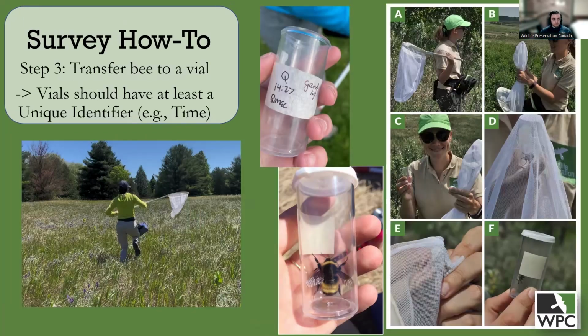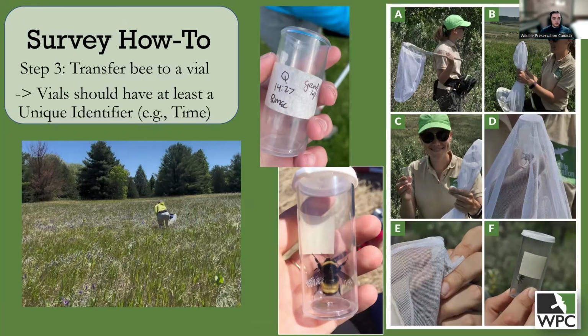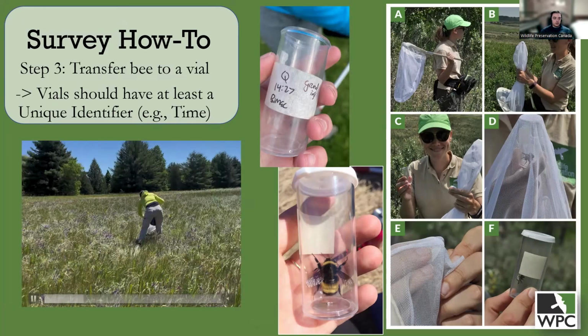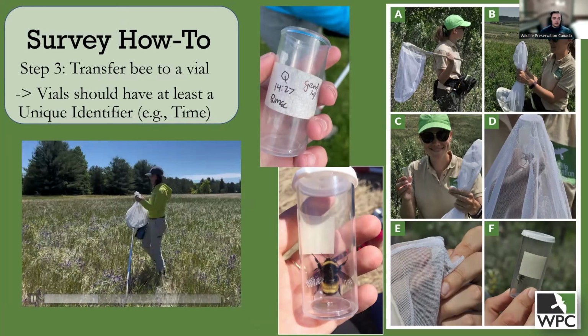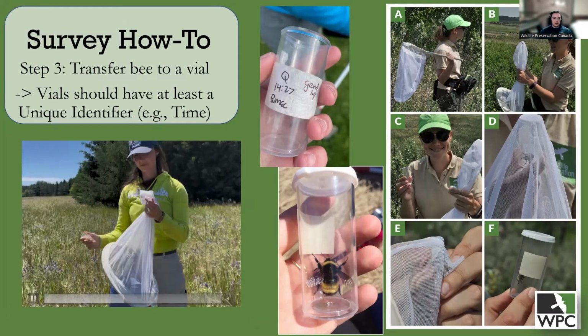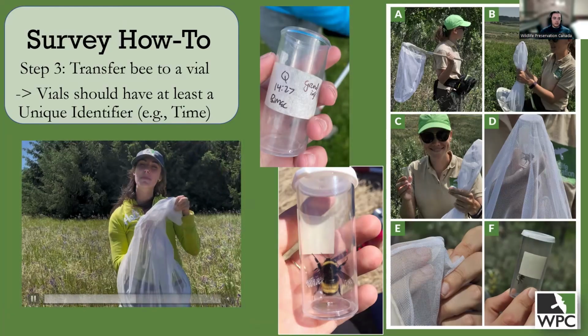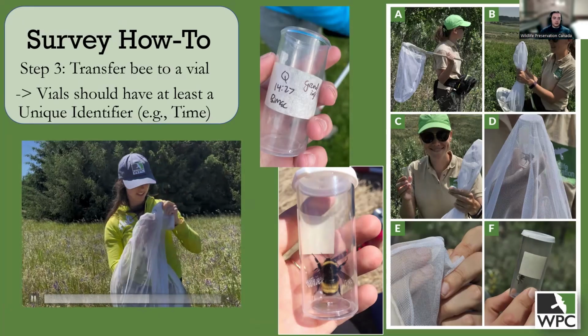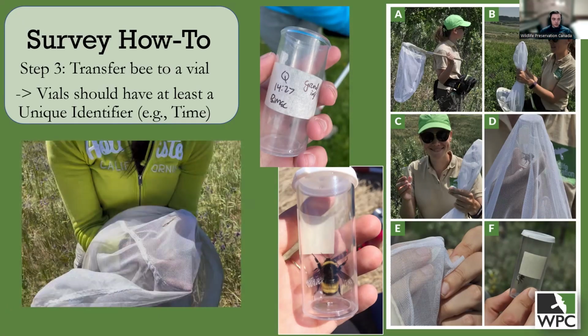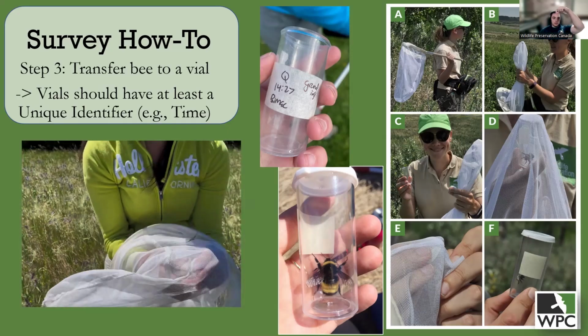So in this video here, this demonstrator has captured a bee, and now she's got a bee in the top of the net bag, and you see she's pinched off a part of the net, and this will help keep the bee from escaping down the outside of the net, or the underside of the net. After this, we take a vial. So we've got our bee at the top of the net bag.